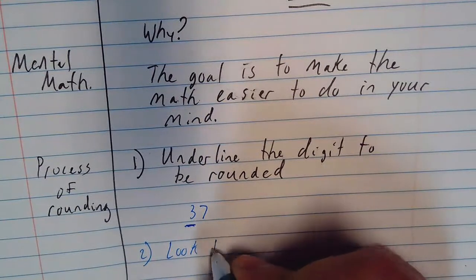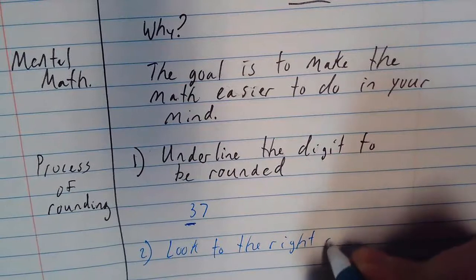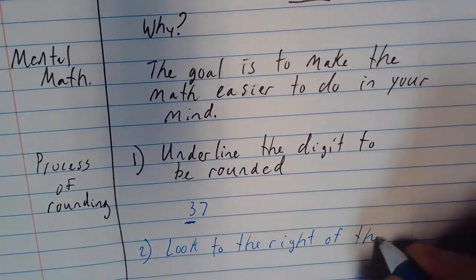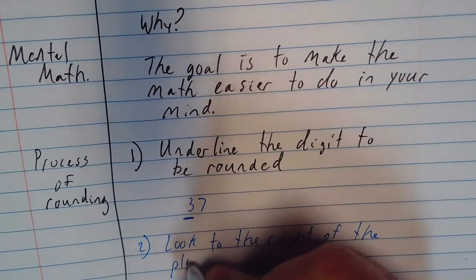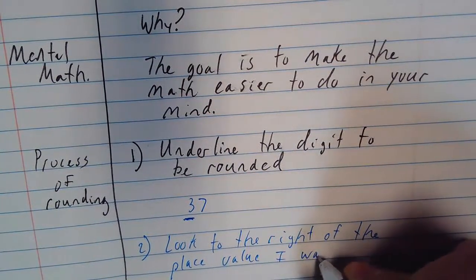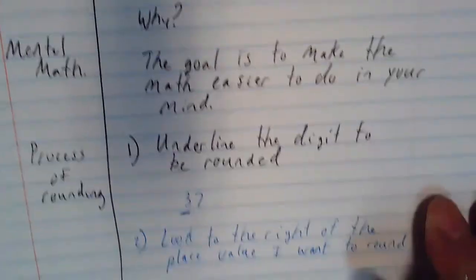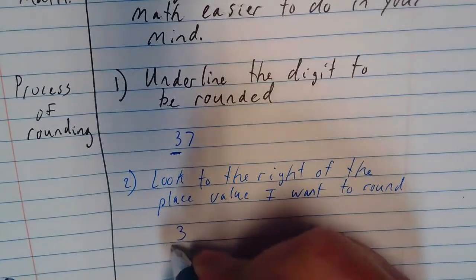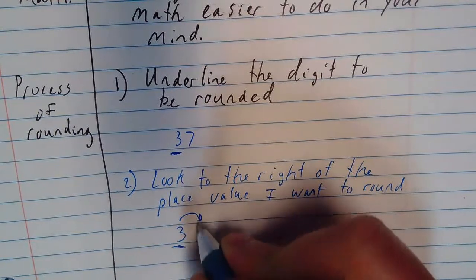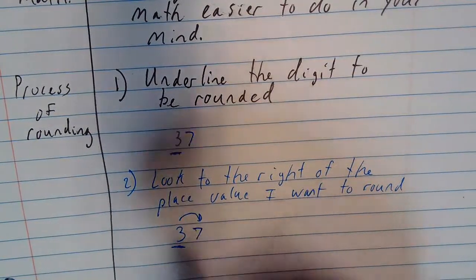I look to the right of the place value I want to round. Okay, so if I'm looking at 37, 3 is the place value I'm looking at, and I look to the right, there's a 7.